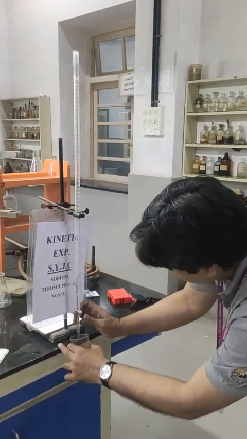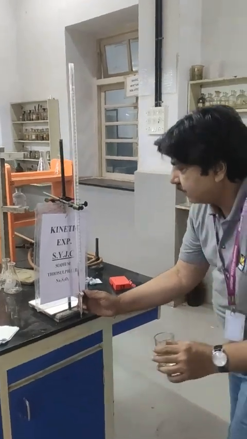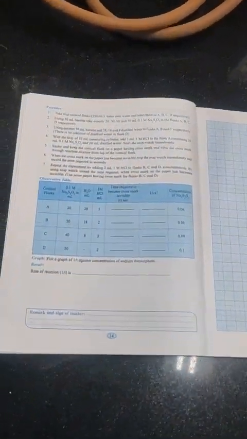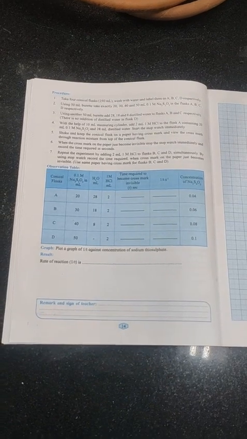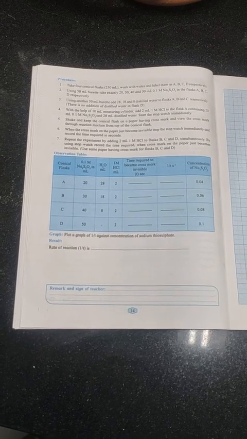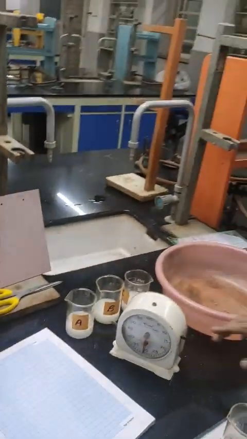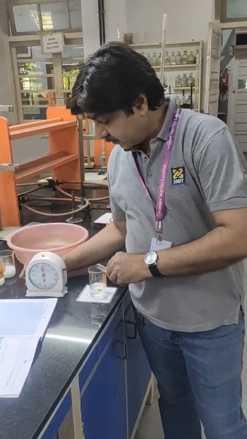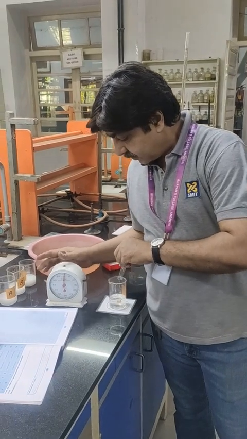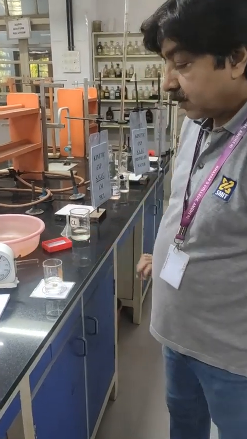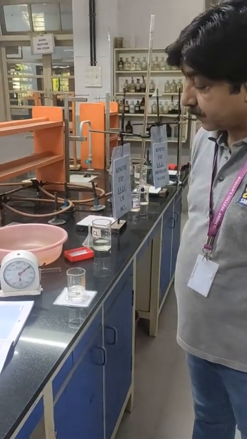So here we have taken the specified quantity of sodium thiosulfate as per the handbook, and to that I will be adding 2 ml of HCl. Once again I am resetting the clock and I am starting the stopwatch by adding 2 ml of HCl to sodium thiosulfate solution.